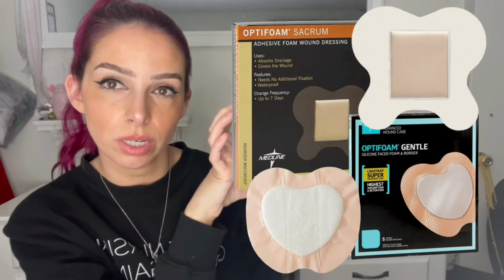There are ways, like we have Optifoam that does not stick. Just the pad, and we can wrap that with acrylics. But we do have Optifoam Gentle. We have Optifoam with silver in it. We have all sorts of Optifoams. They come in all sorts of sizes and shapes. We even have ones that are custom for the heel. Again, the sacral dressing one looks like this. It's kind of a weird heart.